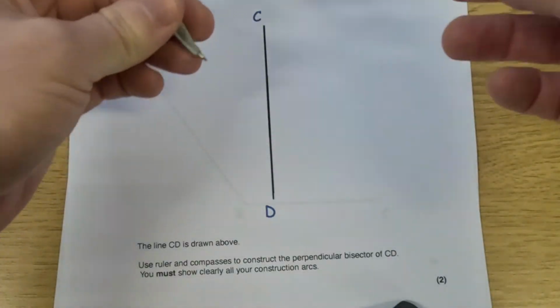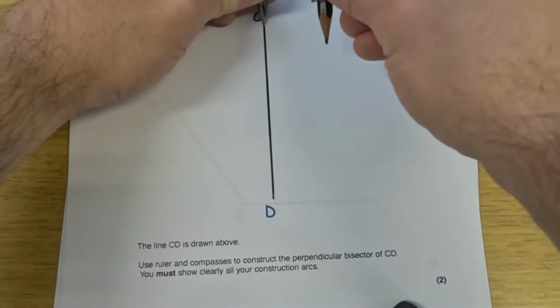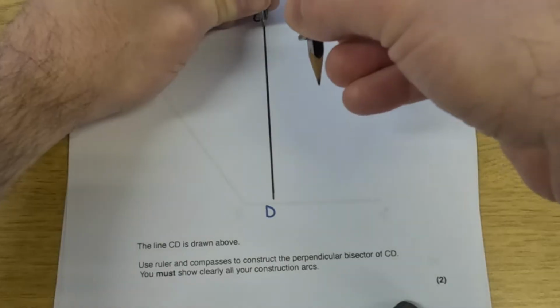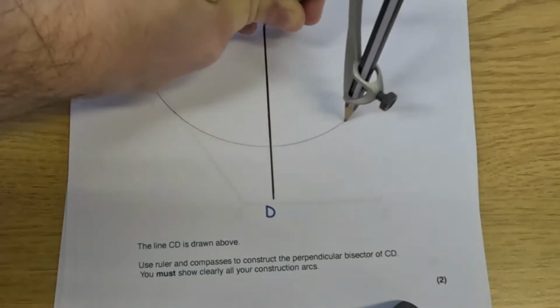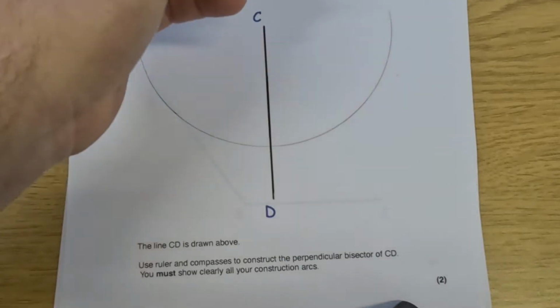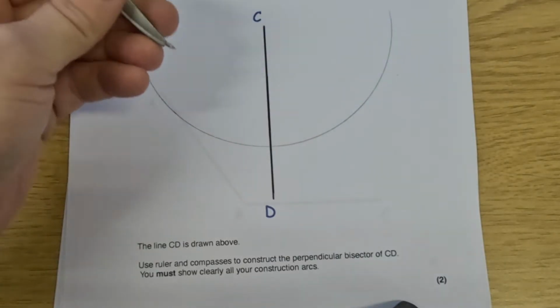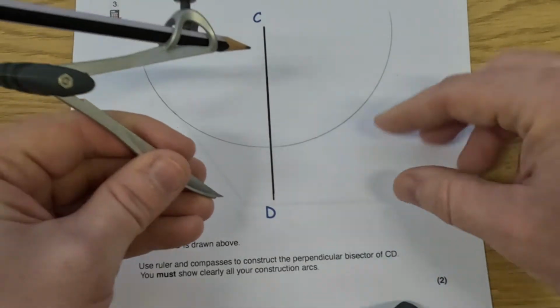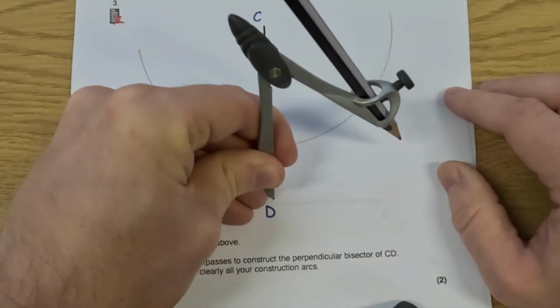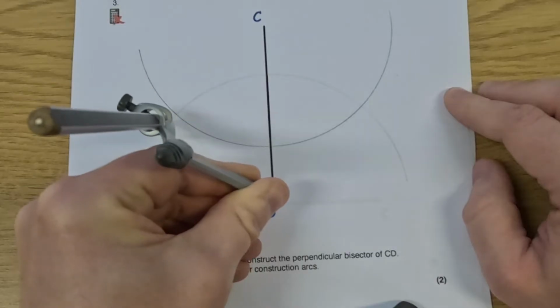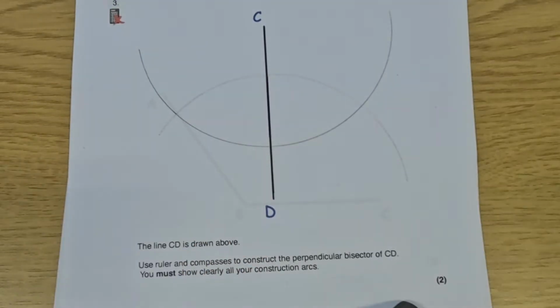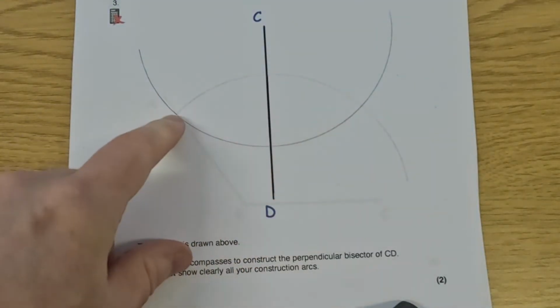You're going to get your compass and pencil, and you're going to put the point of the compass on C, so the end of the line, and set your pencil over halfway of the line. And then we'll do an arc in this direction, and keeping the pencil and the compass the same size, so making sure it doesn't change, we'll put the point of the compass on D, and we'll repeat in this direction, so going upwards like so. And as you can see, those two arcs intersect at two locations, here and here.